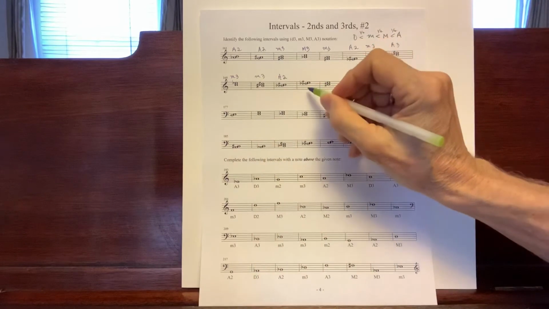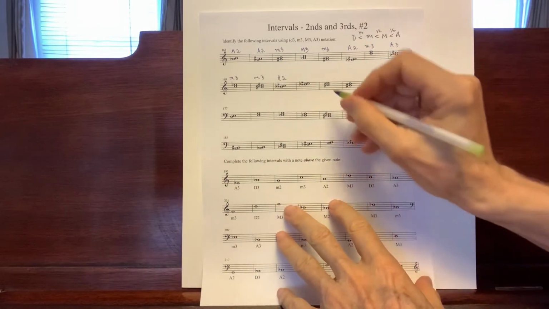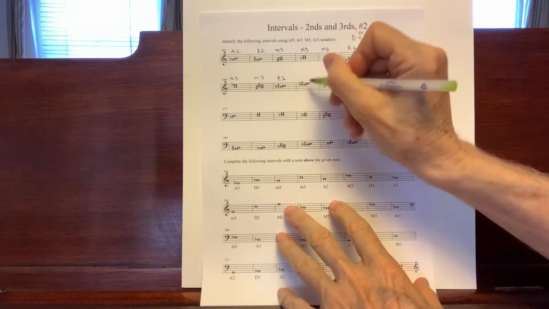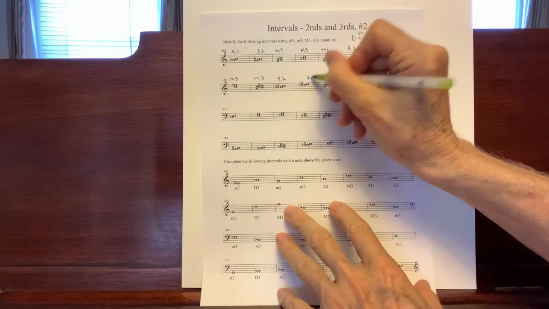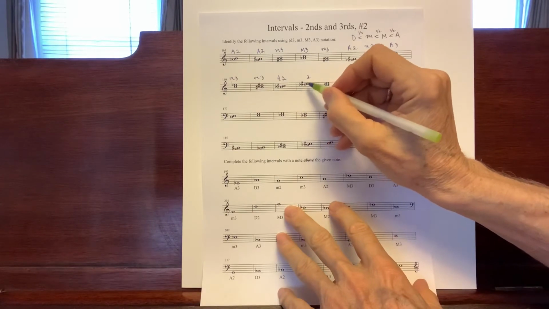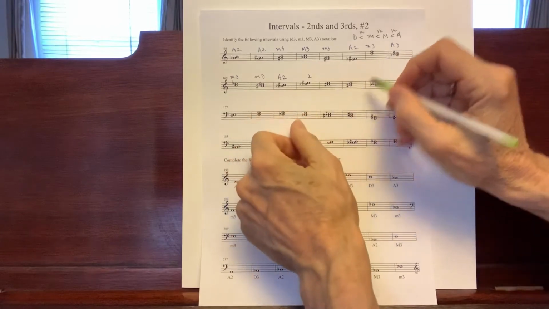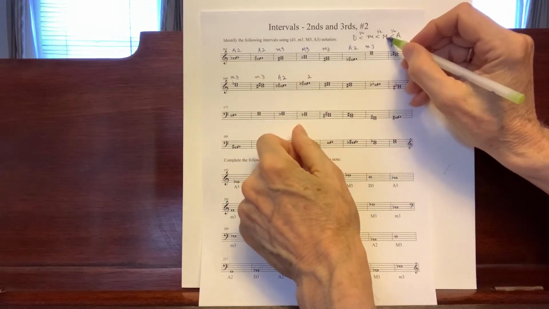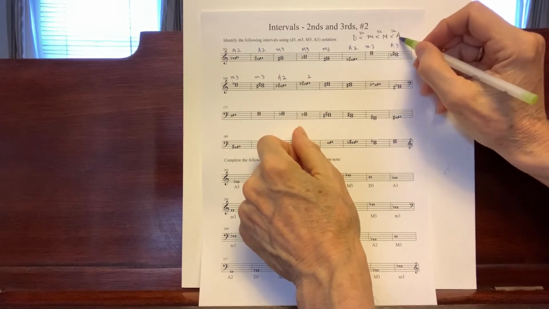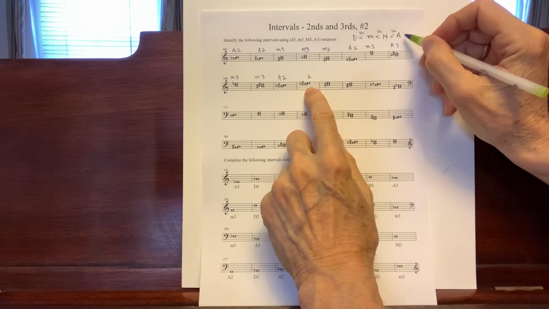And this next interval is very strange because it really doesn't fit into our criteria. Let's take a look. It's some type of second. I need to define a D flat to an E sharp. Well, I know that D flat to E flat is major. Therefore, D flat to E natural is augmented. And then if I sharp the E, it's doubly augmented.